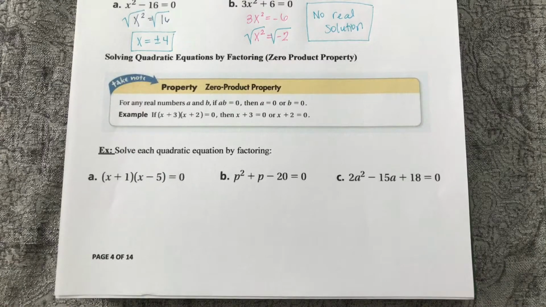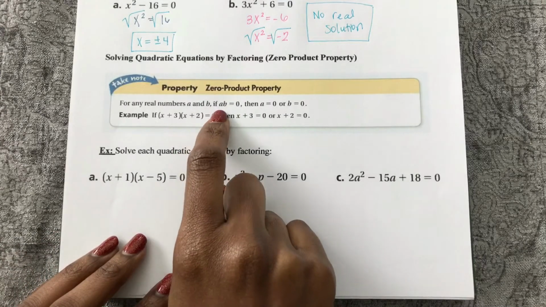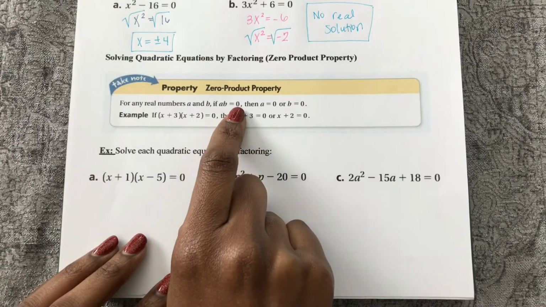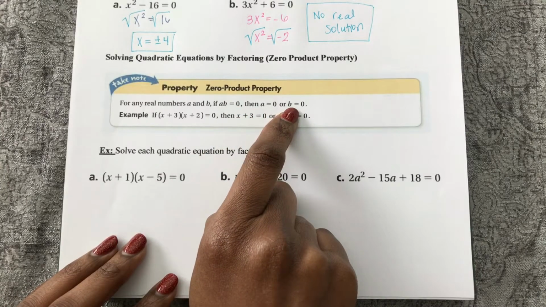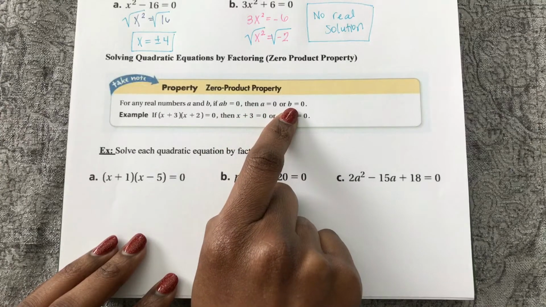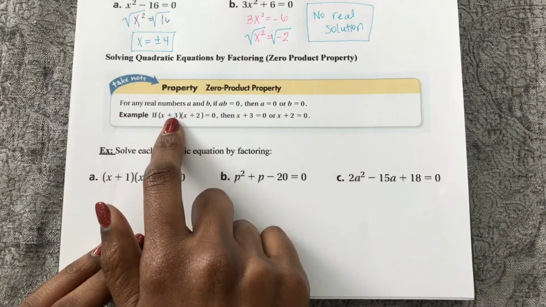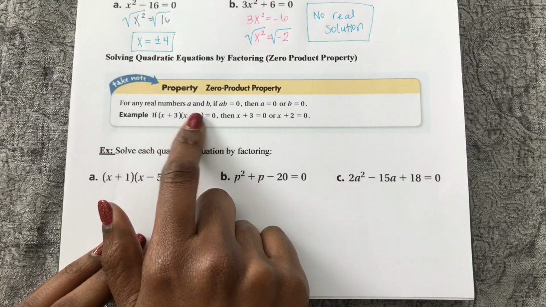A second method for solving quadratic equations is by factoring and using the zero product property. So this states for any real numbers a and b, if you multiply two numbers and your answer is 0, then either the first number is 0 or the second number is 0. So this can be applied to multiplying polynomials as well.